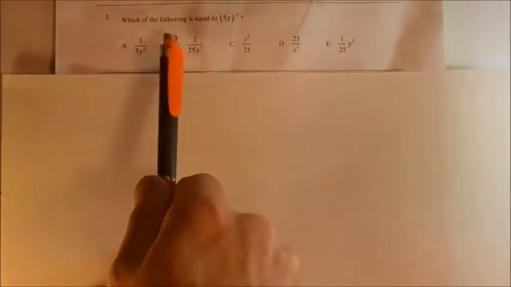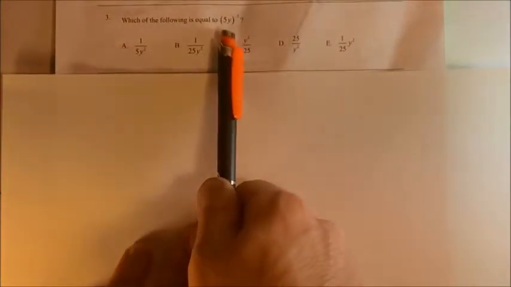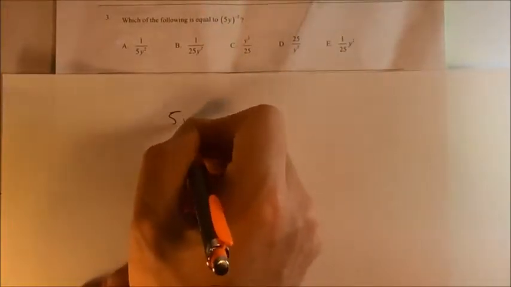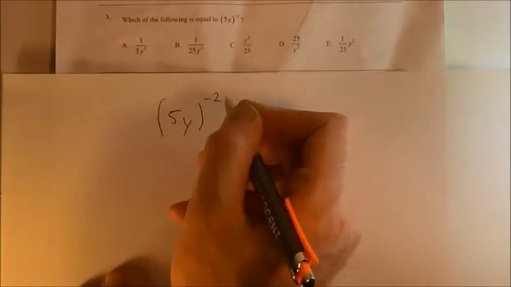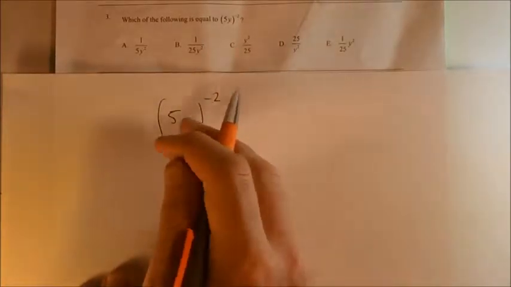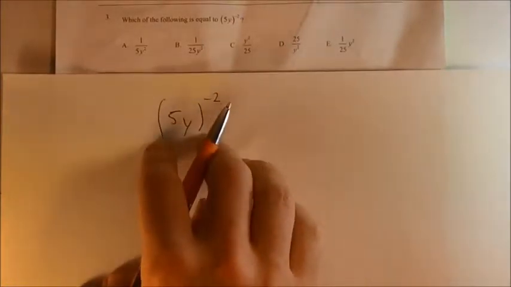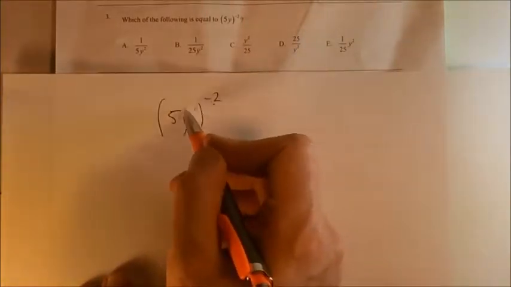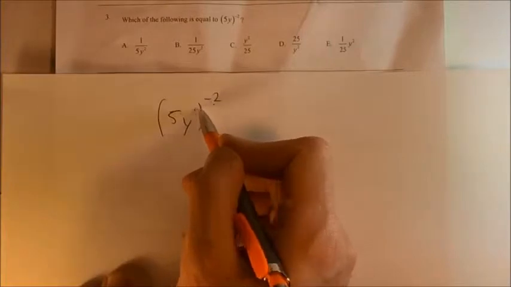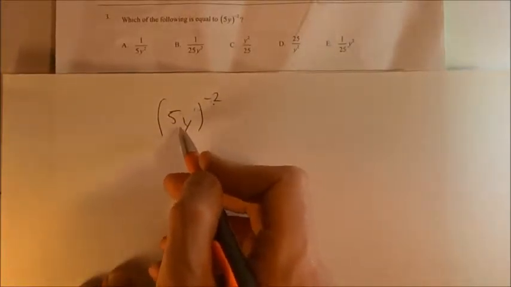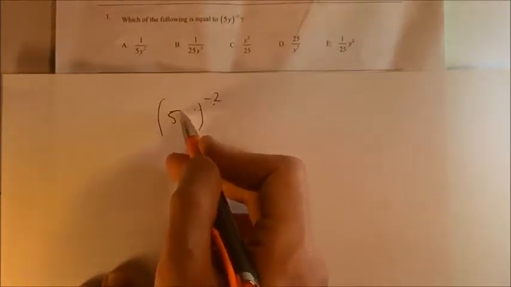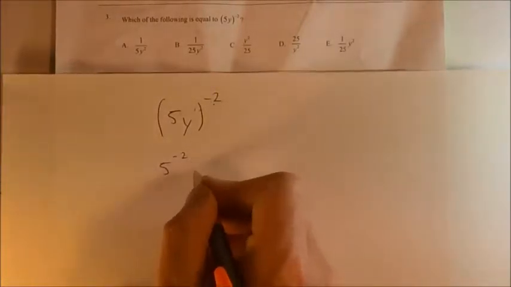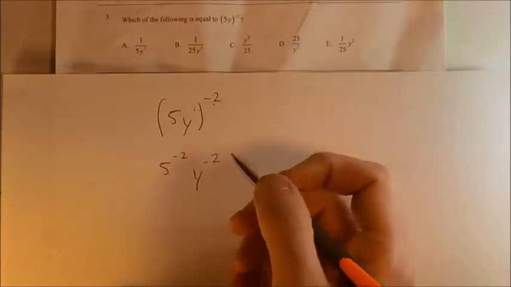Which of the following is equal to 5y to the negative 2? Okay, so 5y to the negative 2, when you have your exponent on the outside, if you're raising this whole thing up to the negative 2, that means this negative 2 is going to have to go onto both of your terms inside the parentheses. When you're multiplying, if there's no addition or subtraction, you can just put that onto each of your terms. So this is the same thing as saying 5 to the negative 2 and y to the negative 2.